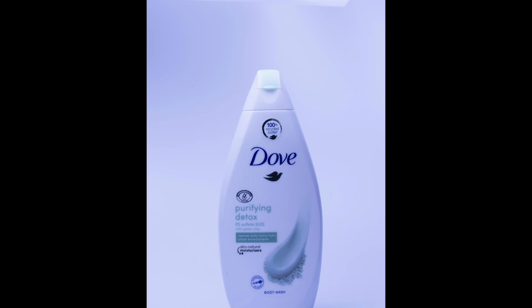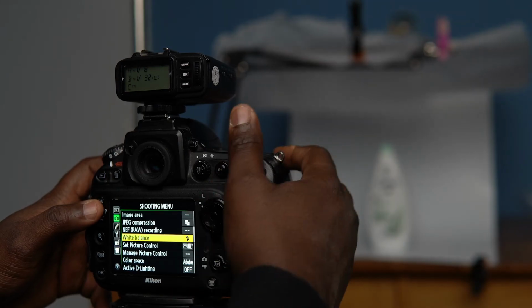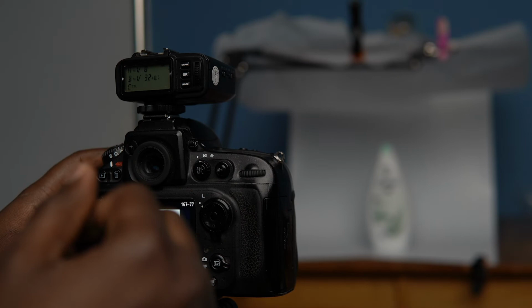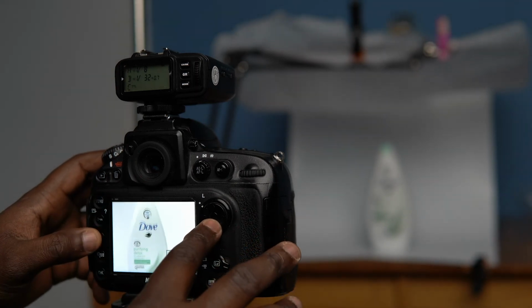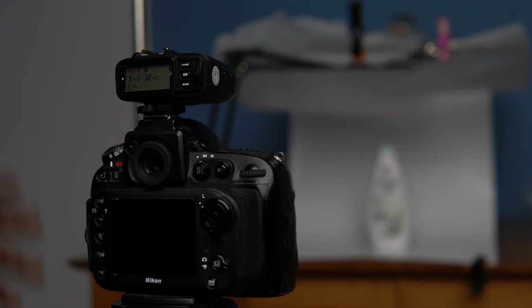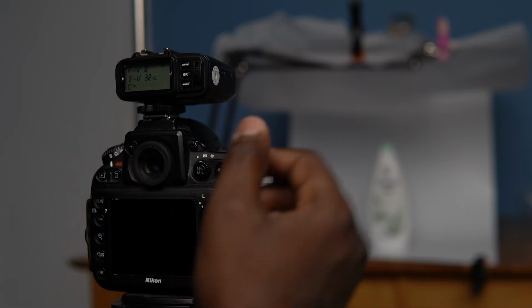Then let's change it to flash, and this is the right white balance because we're using a speedlight, which is actually a flashlight. So this is my correct white balance, and I'm okay with this, you see. Okay, so now we want to start taking our shoot and see what result we get. So let's get to it.